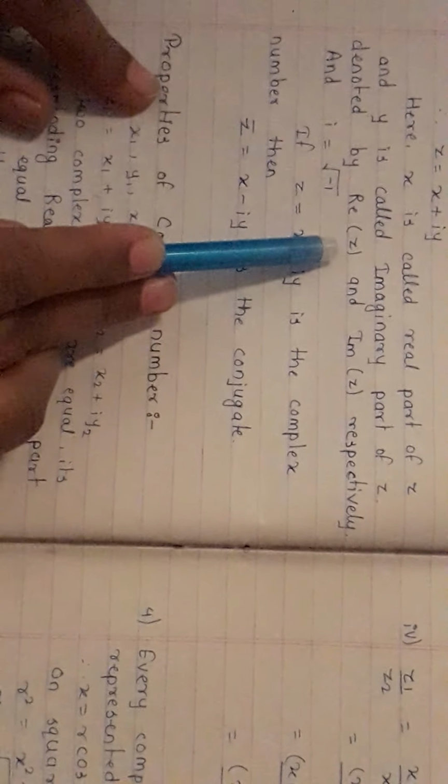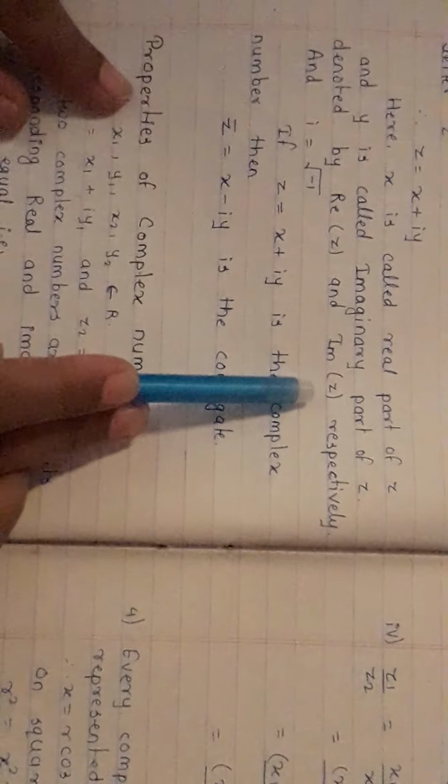Here x is called the real part of z and y is called the imaginary part of z. x is represented by the symbol Re(z), that is the real part of z, and y is represented by the symbol Im(z), that is the imaginary part of z.